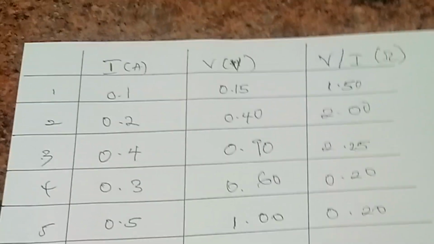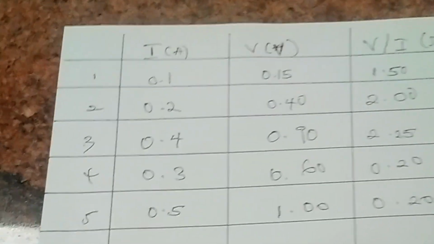Then after this, the next thing we are going to do is calculate the average voltage over current.